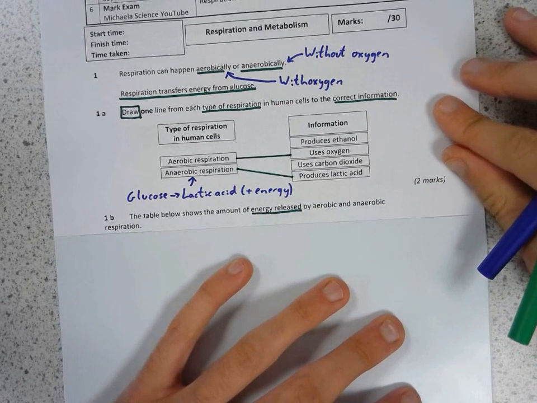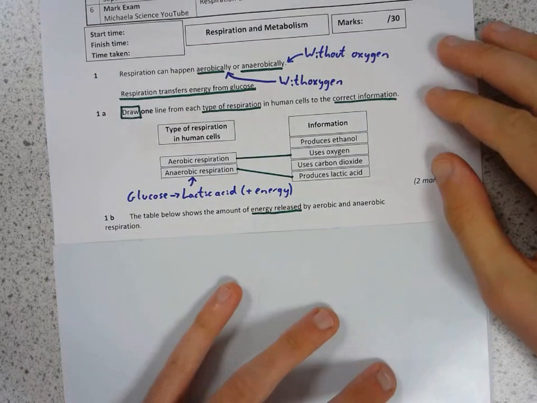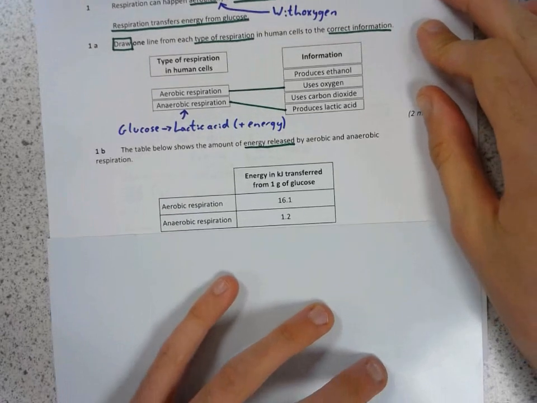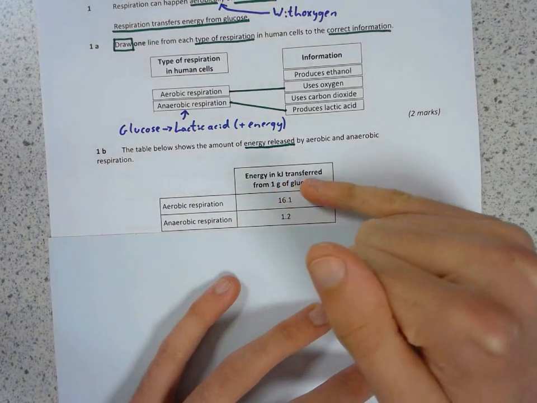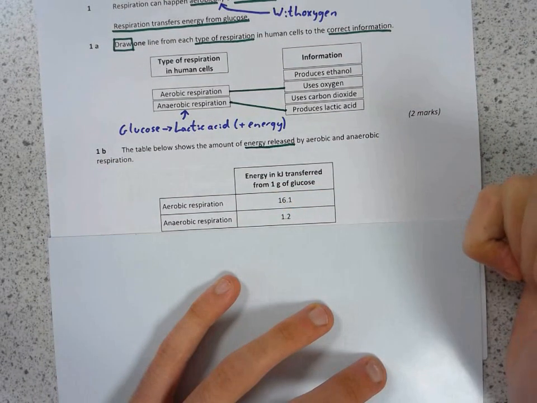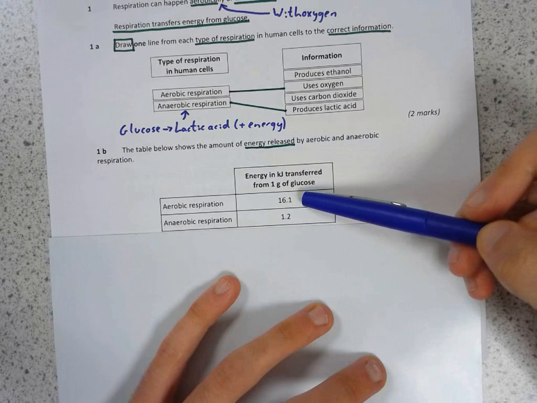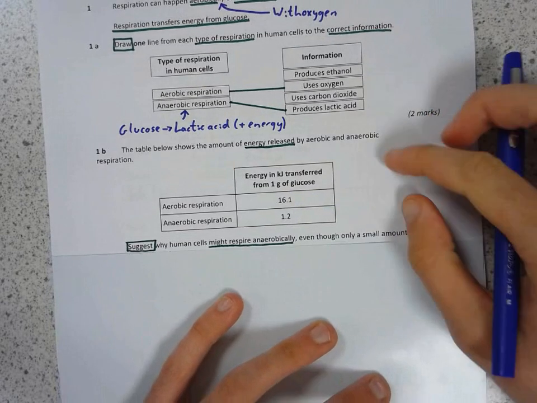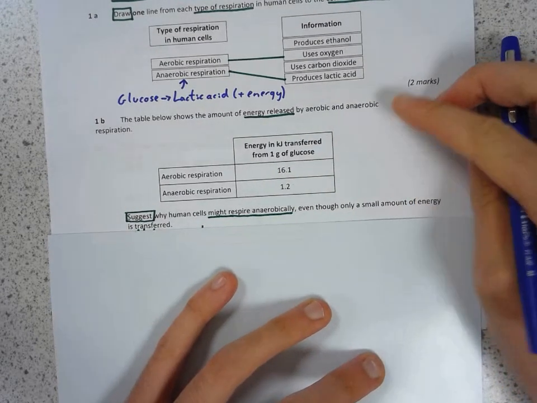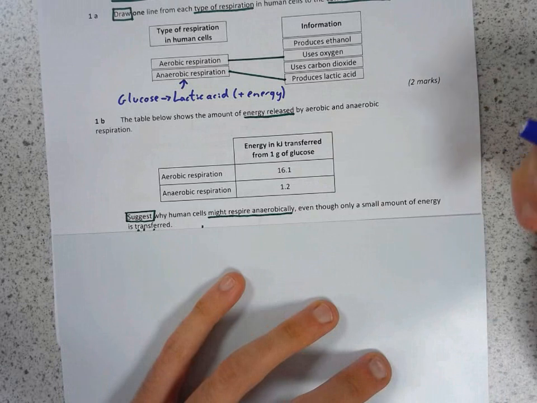1b. The table below shows the amount of energy released by aerobic and anaerobic respiration. Okay, so let's have a look at this table. We've got both types of respiration, and here it's shown us the energy in kilojoules transferred from just 1 gram of glucose. And we can see straight away there's a lot more energy released from aerobic respiration than in anaerobic respiration. So the question is asking us, why might our cells respire anaerobically? Because they release obviously a lot less energy.